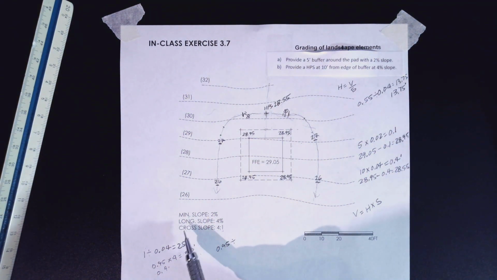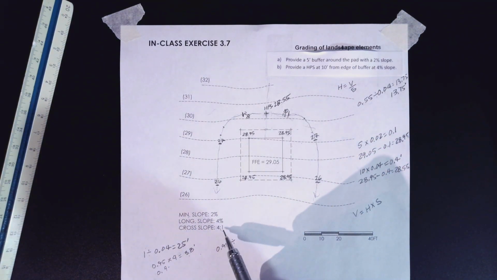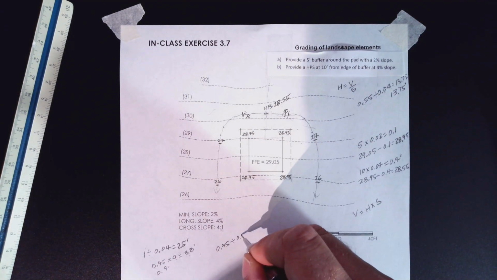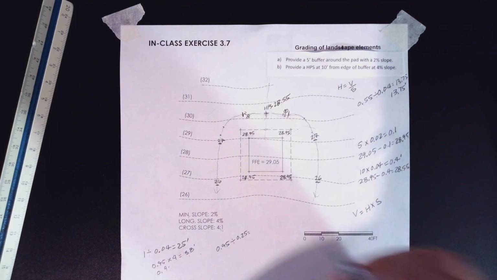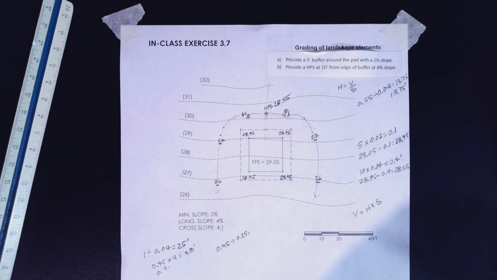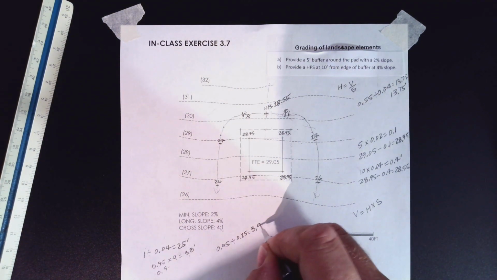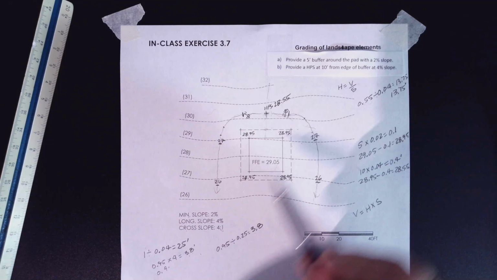The cross slope is 4 to 1. That's a 25% slope, right? Divide 1 into 4, 25%. So 0.25. 0.95 divided by 0.25 equals 3.8. So either way, it's 3.8.